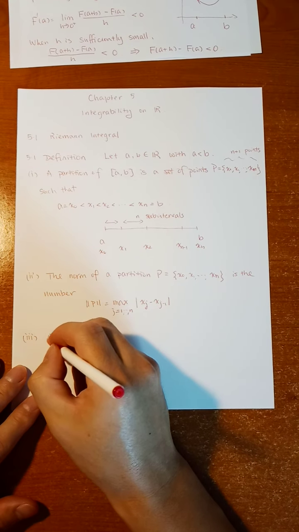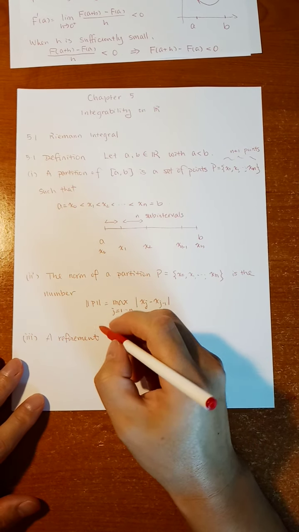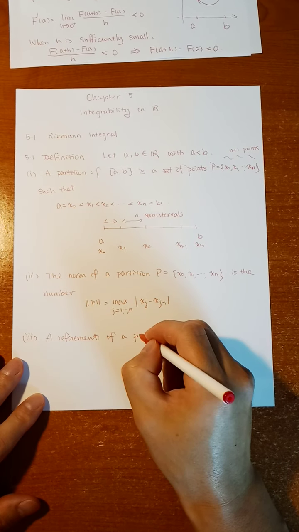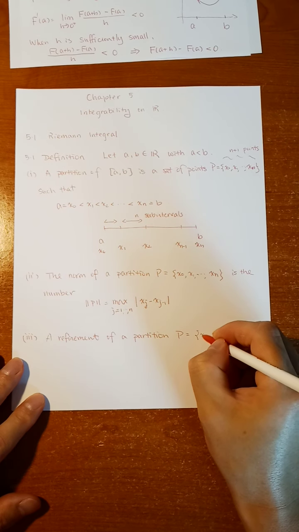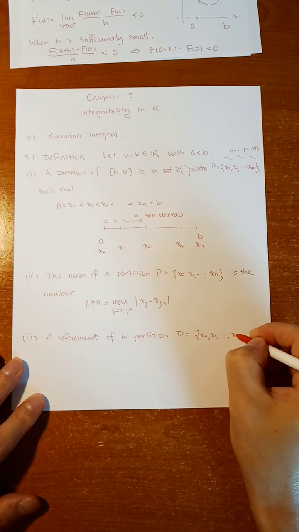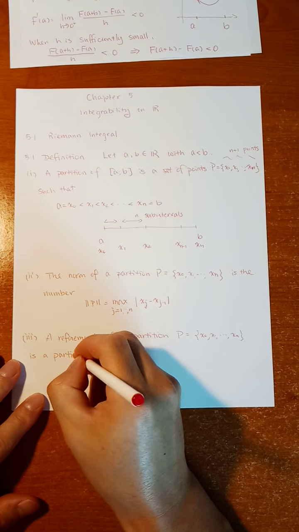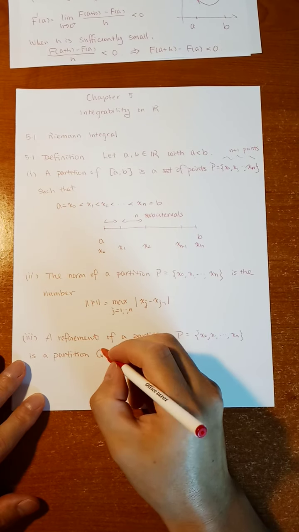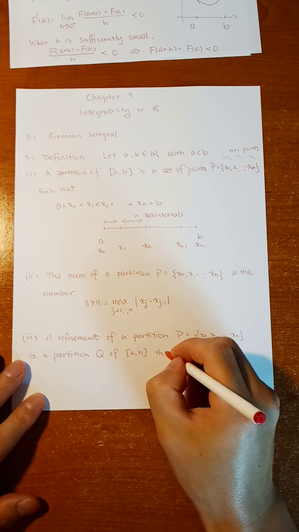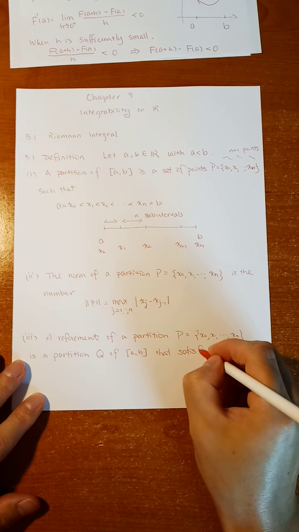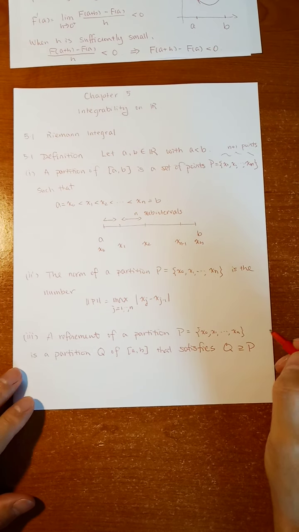3, a refinement of a partition P equal to x0, x1, ..., xn is a partition Q of [a, b] that satisfies Q contains P as a set.